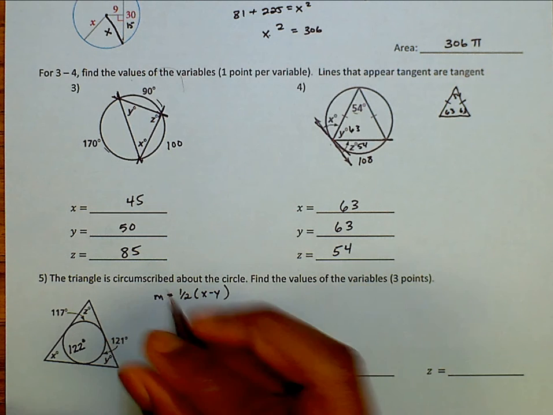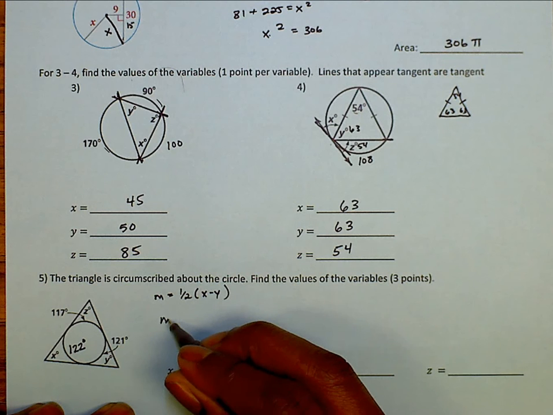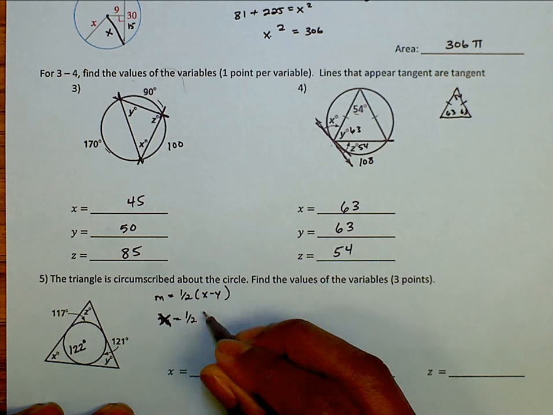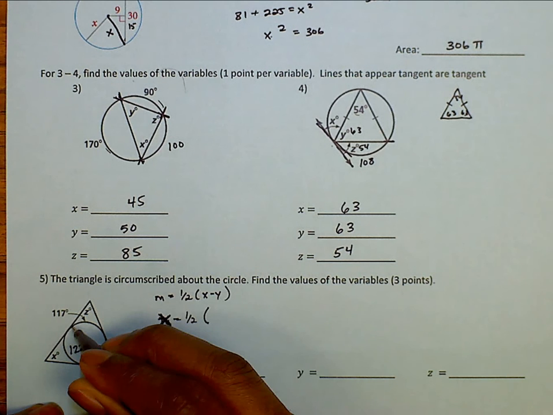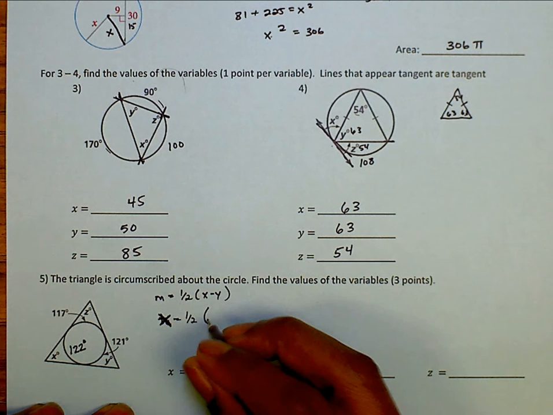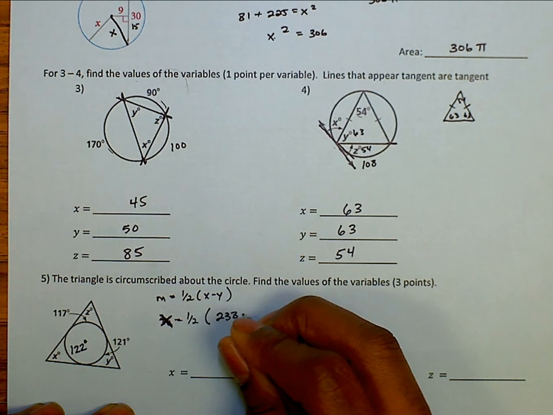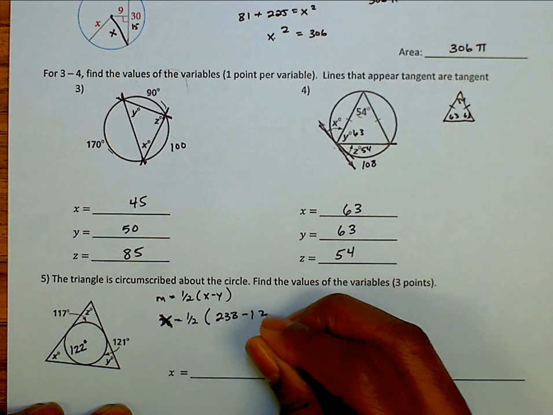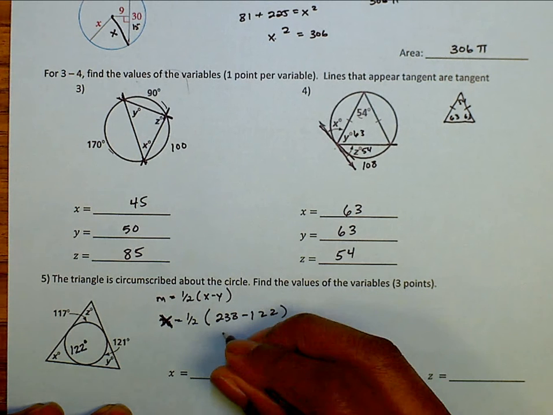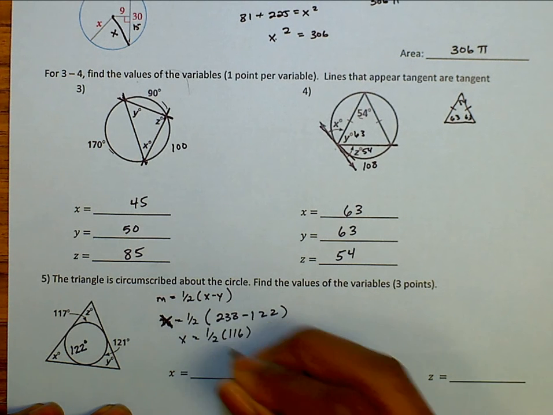And so for x, x will equal 1/2 this back arc, which is 117 plus 121, which gives us 238 minus 122. Okay, and so that's 116. So x is 1/2 of 116, or 58.